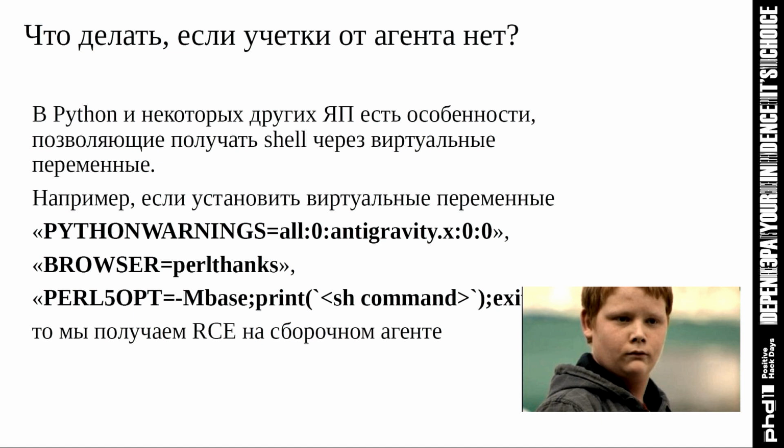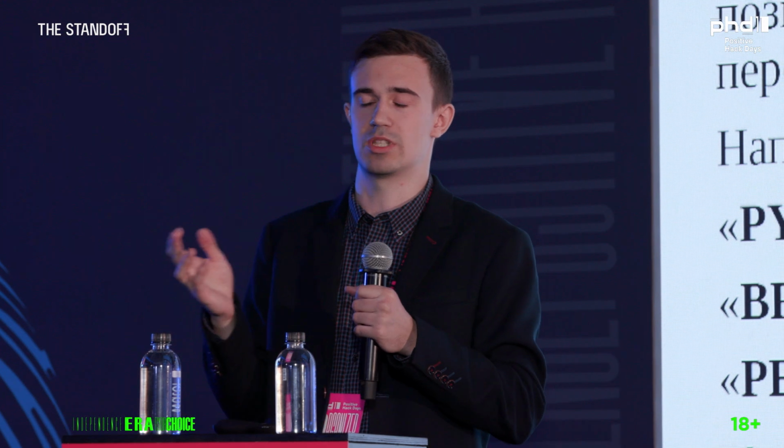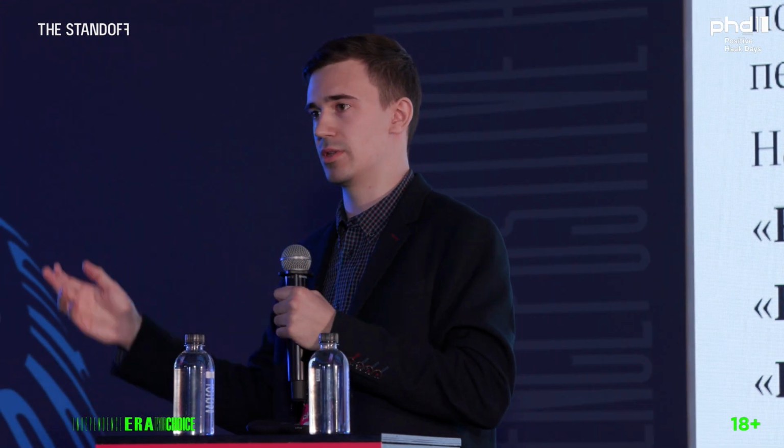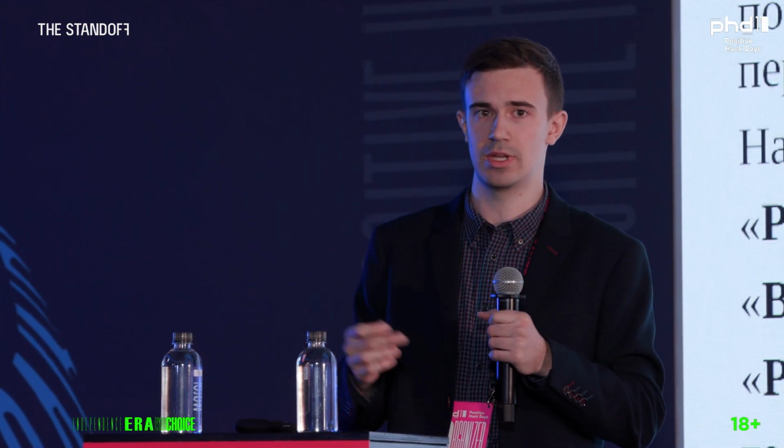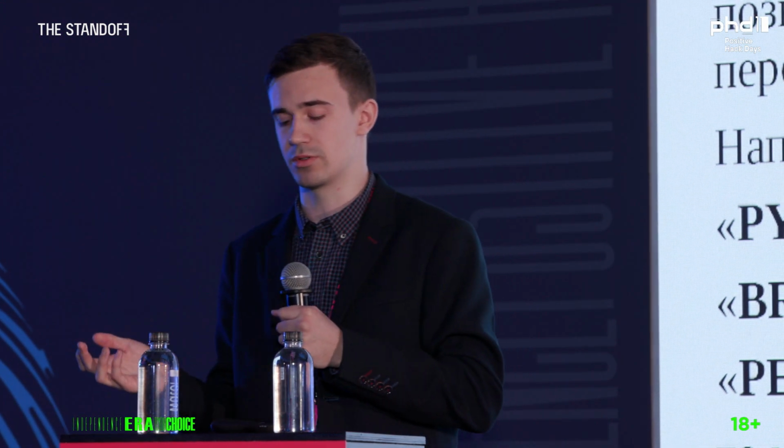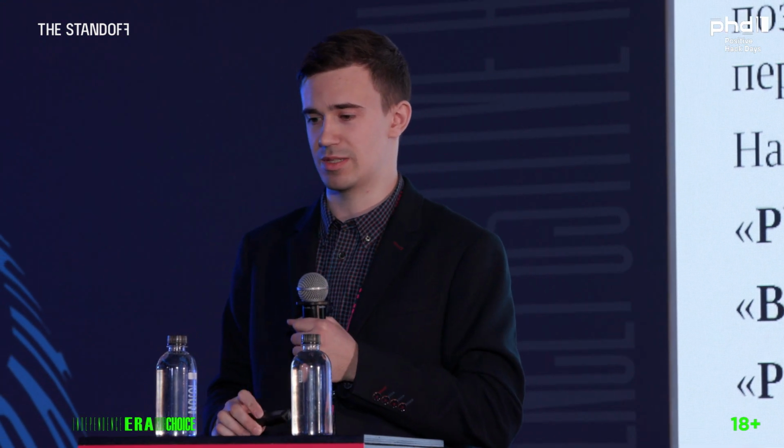The browser will go to Perl. Perl will go to the PERL5OPT variable. PERL5OPT has the payload. The payload is run, and whatever we launch in Python, whether python3 or python3 and a script, we'll have an error, and this will run the payload.